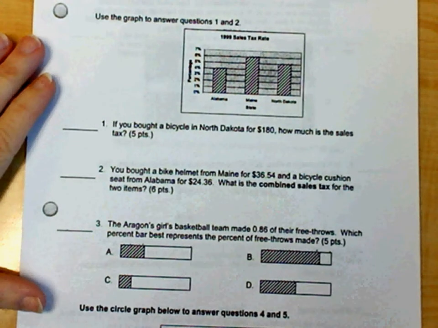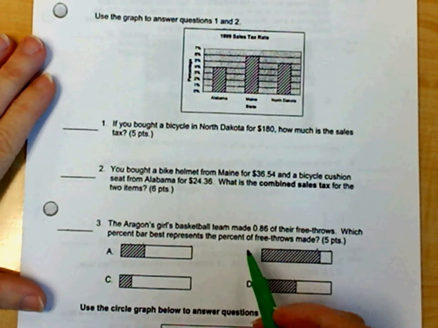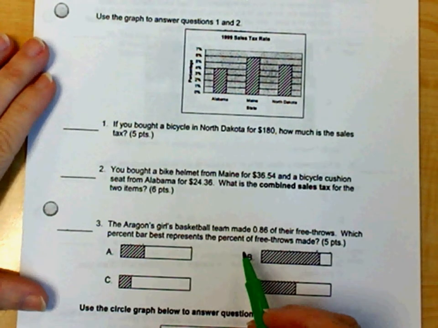This is your Unit 4-2 review. We're checking our answers. Make sure you have the work that I have. You might have done it a different way, which is great, but let's make sure that we're arriving at the same answer. The strategies that I have taught you for percentages are going to be used on this review.